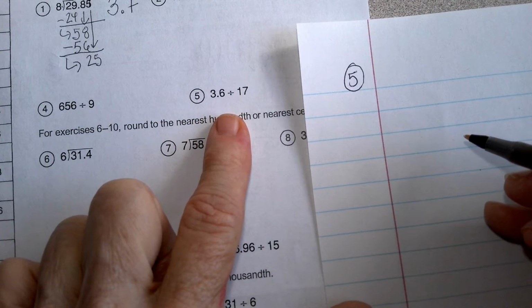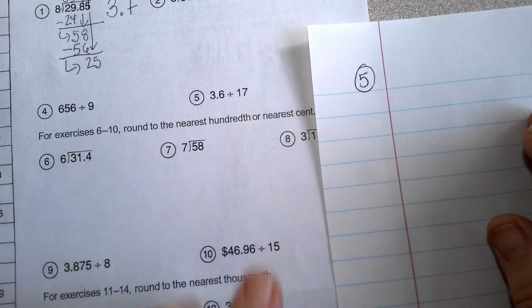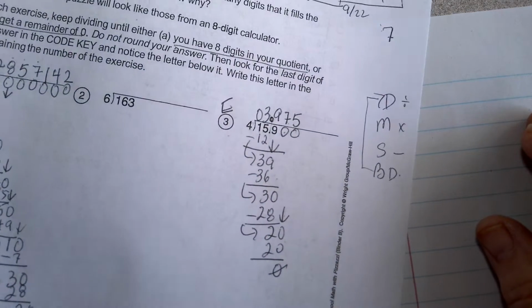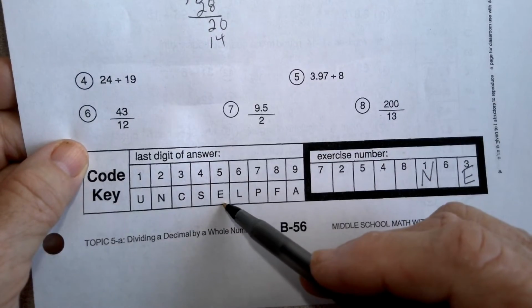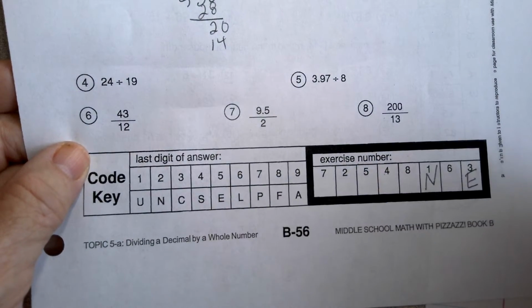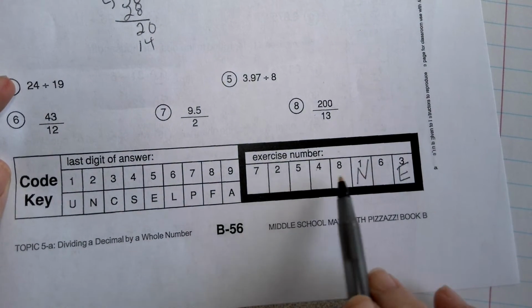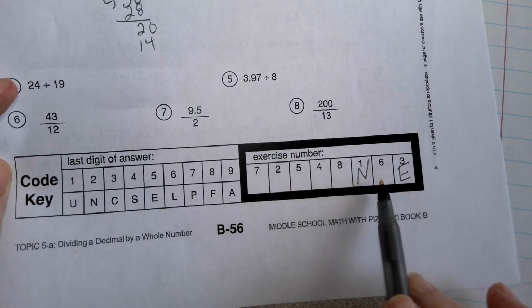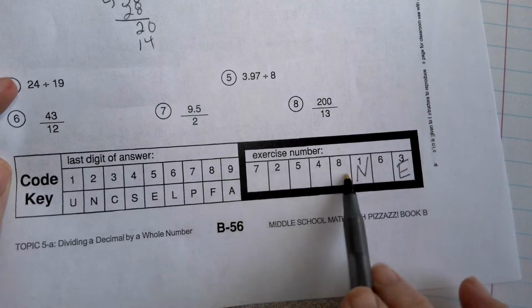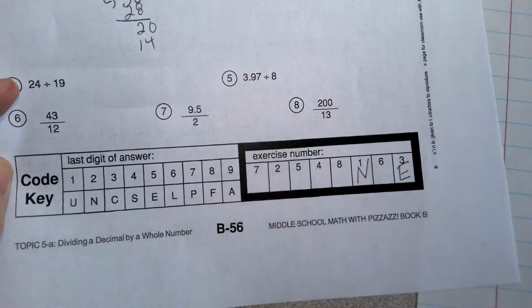Your last digit is 5. So the code for that was E. You put it on the problem number. Because here they gave you 1, 2, 3, 4, 5, 6, 7, 8, and you have 8 problems. So it's the problem number.